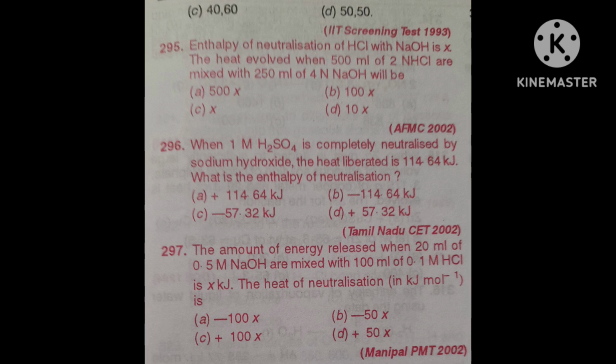Therefore, enthalpy of neutralization will be minus 114.64 divided by 2, that is minus 57.32 kilojoule.